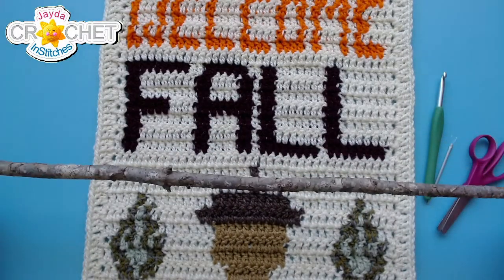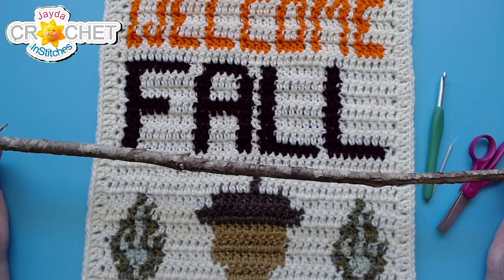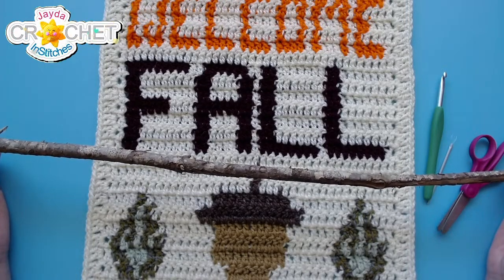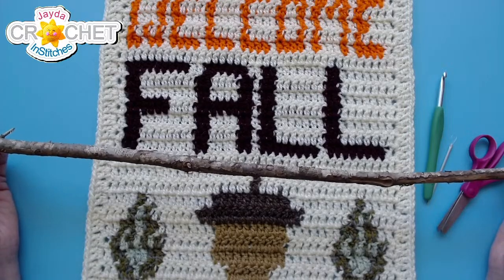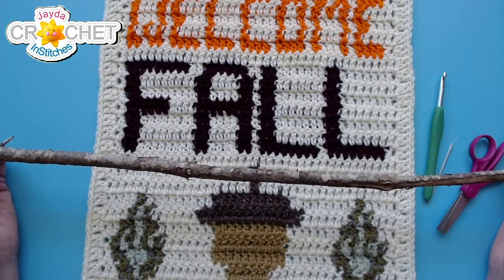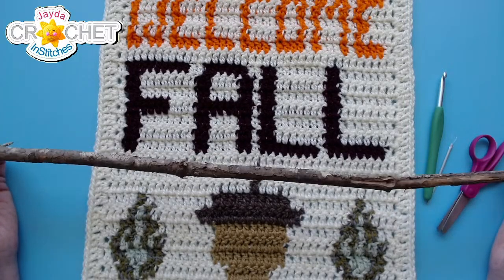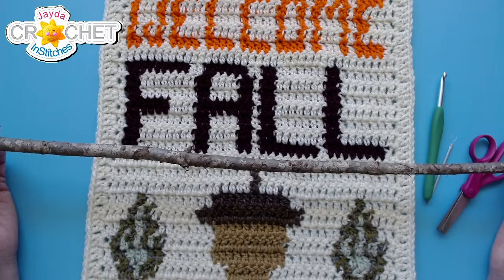Once again, if you want to get doweling, like a proper doweling to hang this on, you can certainly do that. And the tabs let you take it off, so you can reuse the doweling for different sized or different wall hangings if you want to have one doweling on the wall that you interchange with wall hangings. We're definitely going to be doing some more in this size because this is such a fun size. But I just grabbed a stick from the backyard. I like that kind of fallish, rustic feel.